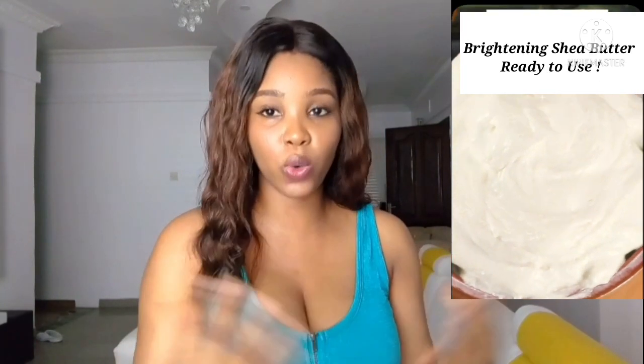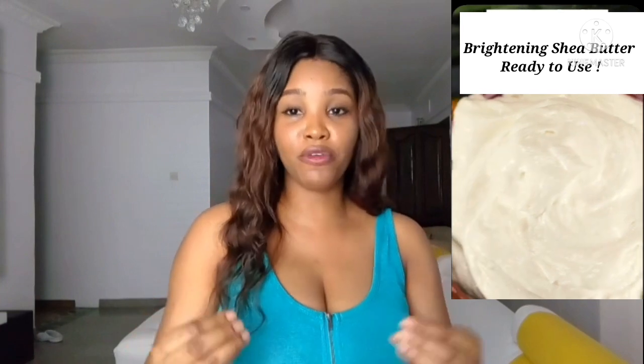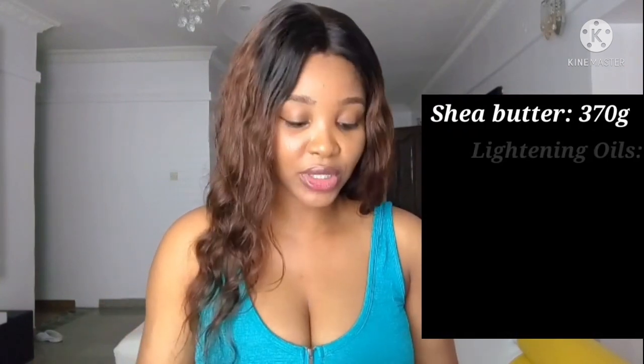So I'm going to give a detailed recipe and steps so you guys do not get confused about it. Let's say for example you are making a 500-gram batch of a brightening shea butter. I wrote the recipe down. What you will need is 370 grams of shea butter. Then the next thing you're going to need is 75 grams of lightening oils.